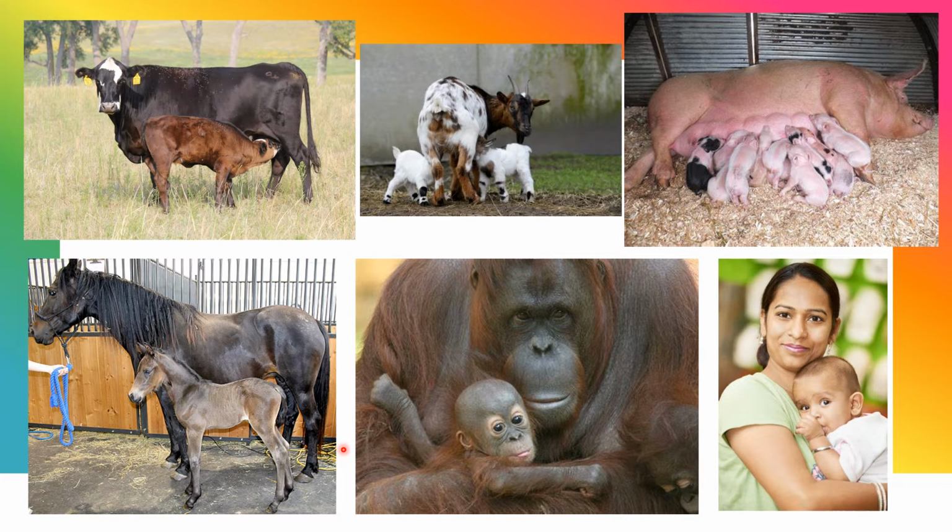So let's take a look at these different species and think about why they have different numbers of young born. For cow, the norm is one calf born. For goats, of course, we have 2 to 3 kids. For pigs, the usual litter is about 12 to 14 to 18 piglets. For horses, 1. For primates, as in this orangutan, it varies, but the norm is 1, as well as in humans.